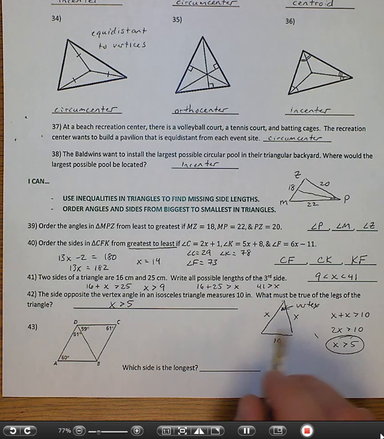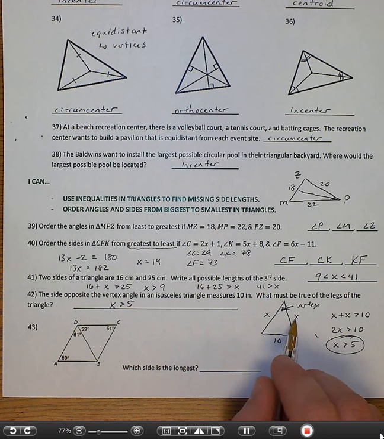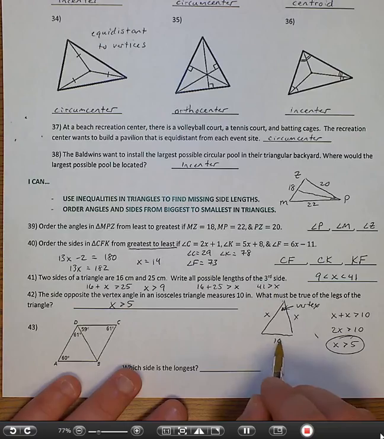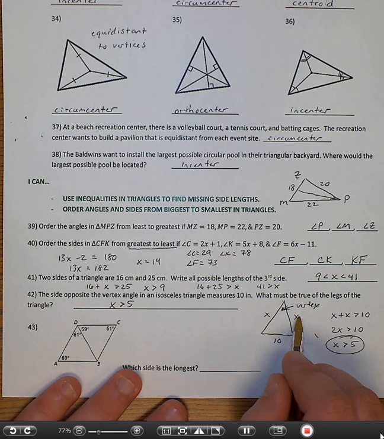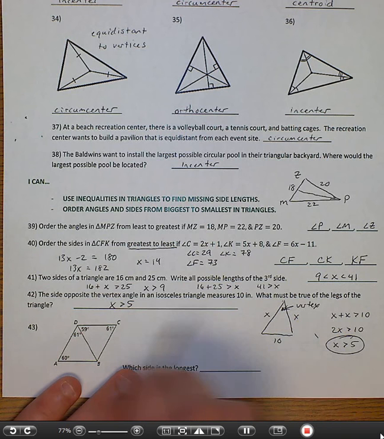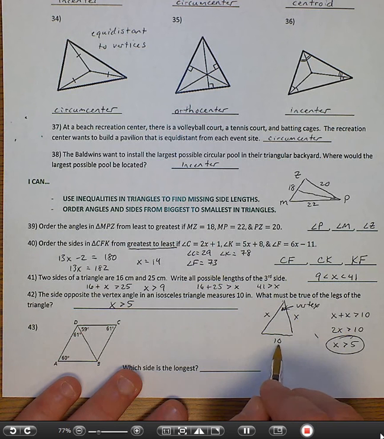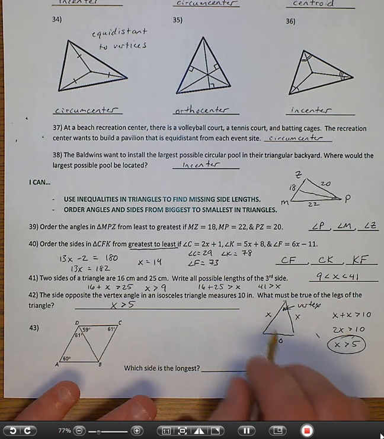X could be 100, right? 100, 100, and this is 10, because two sides have to be more than the third side. So 100 plus 10 is bigger than 100. A million and a million. A million plus 10 is bigger than a million. But it can't be less than 5. If it's 2 and 2, that's not bigger than 10. So that's what I wanted you to see there.